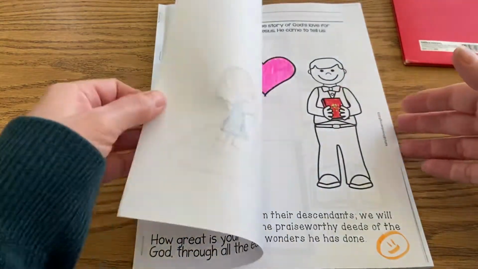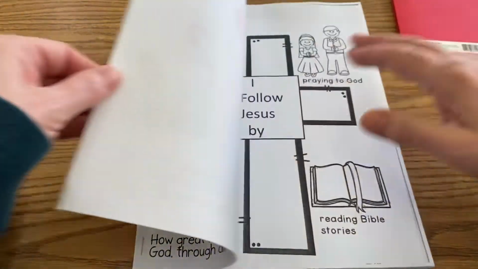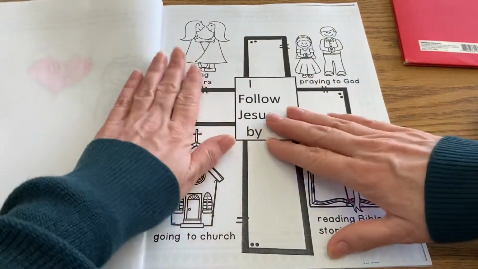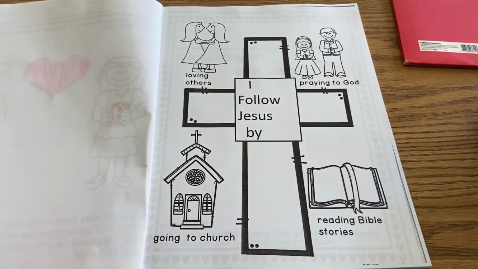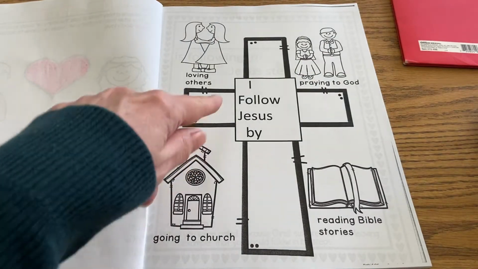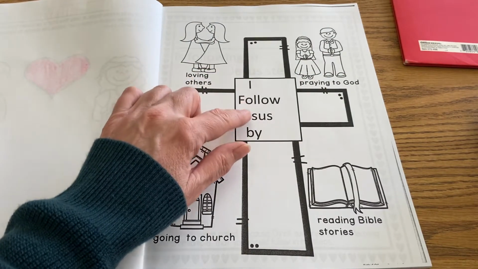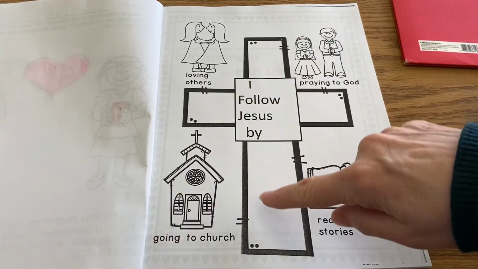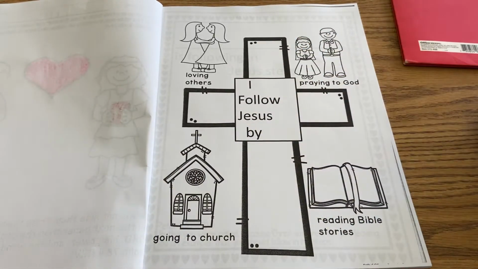Okay, so we're going to go to this next page right here. Okay, right after it's page 3. There's no page numbers in this book, and I'm sorry for that, but I'll get you there. Just look for this page, and it says, I follow Jesus by. And this is kind of like in the name of the Father and the Son and the Holy Spirit when we make the sign of the cross on ourselves.